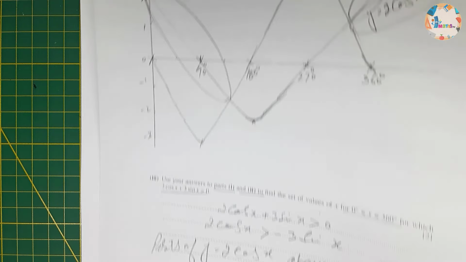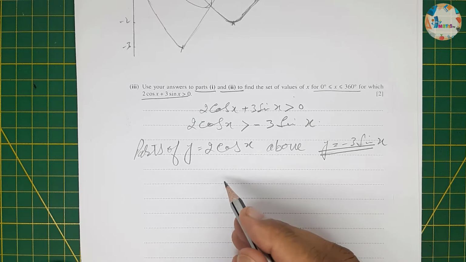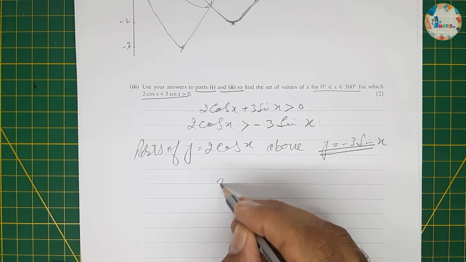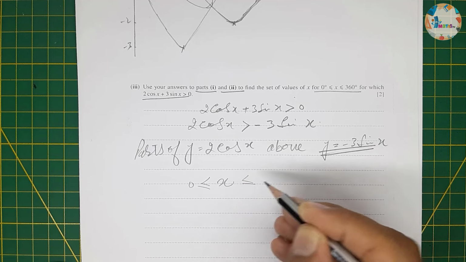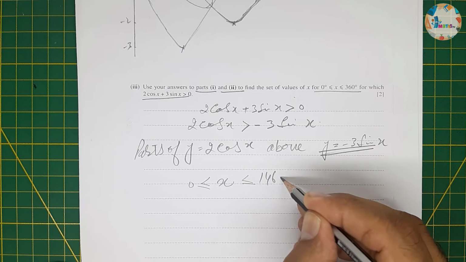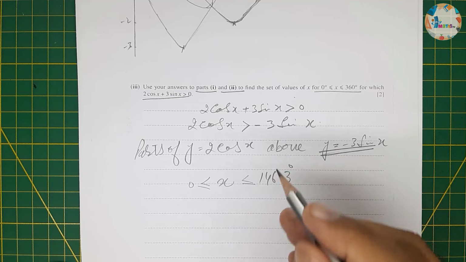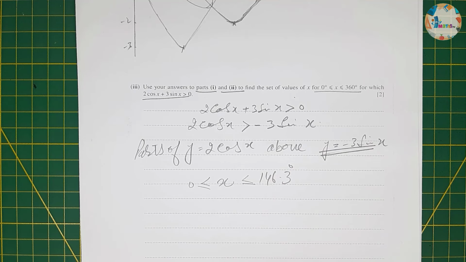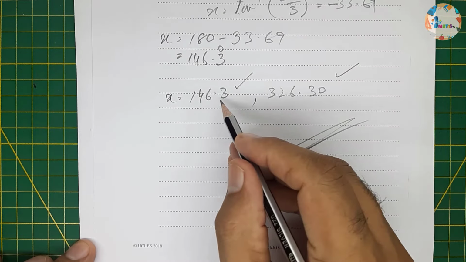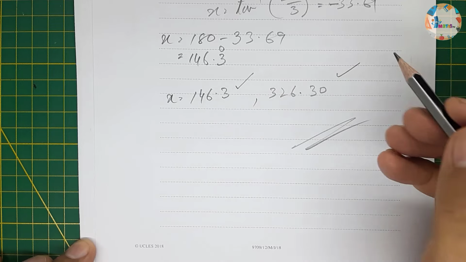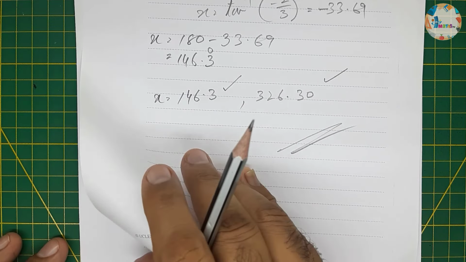So we can give this one in the form of range, for example x should be greater than or equal to 0 and less than or equal to 146.3 degrees, and this value we found in the previous part. So x is 146.3, and we can write this one.